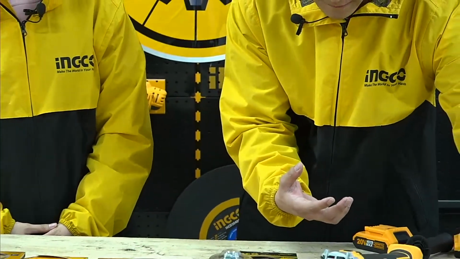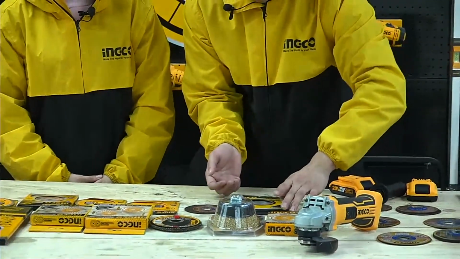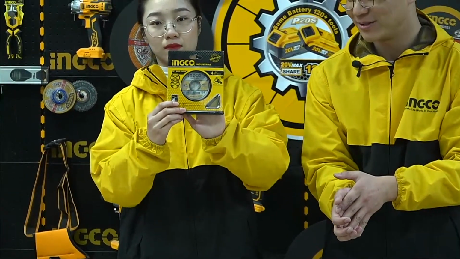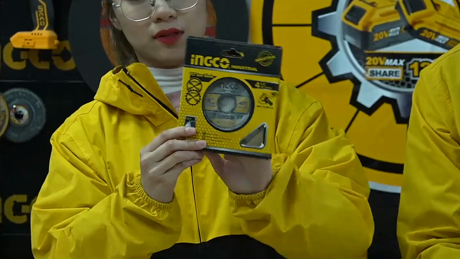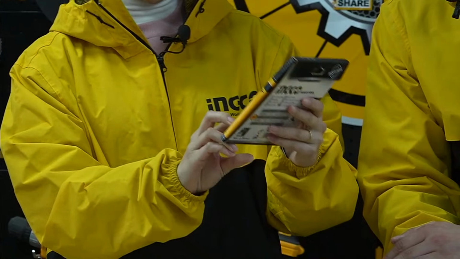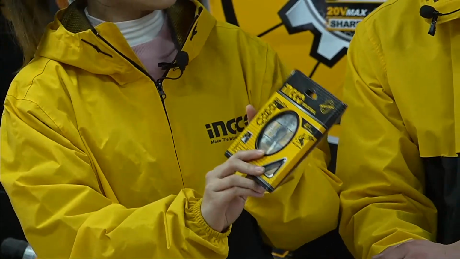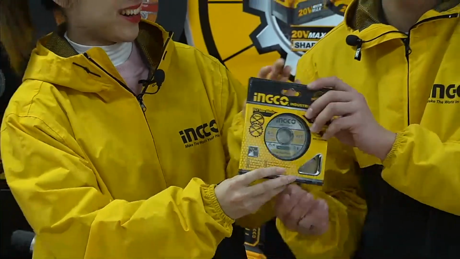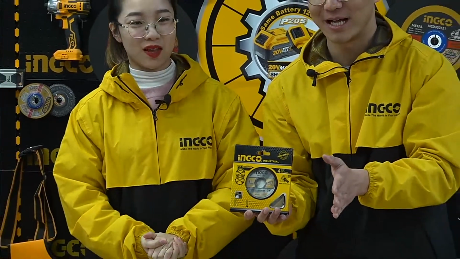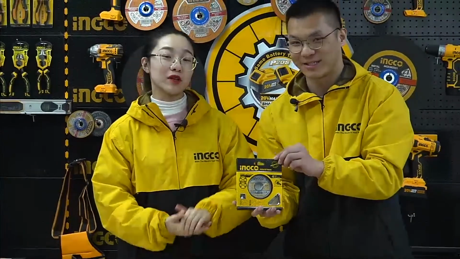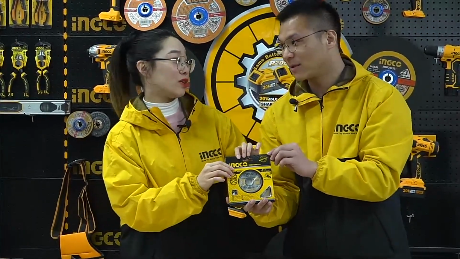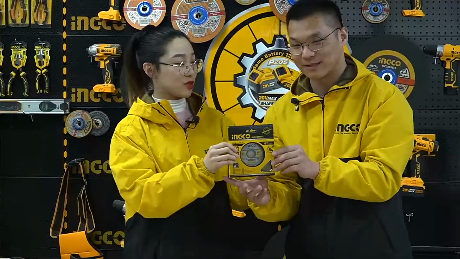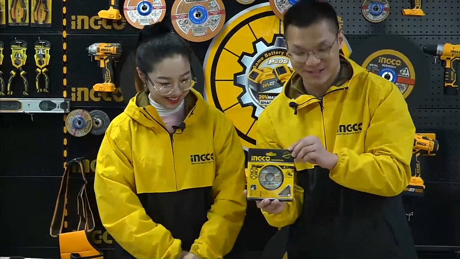And also we have this one. Camera can zoom in. This one is the TCT saw blade. What is the disc used for? It's mainly used for cutting wood and also aluminum like this. Later we can show the audience how this one works.